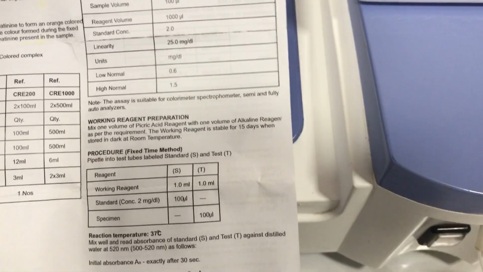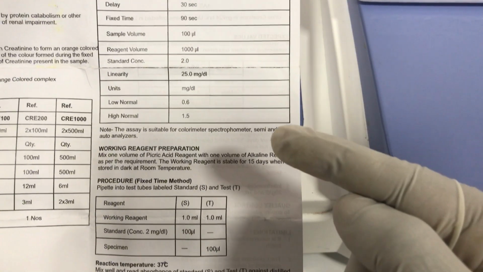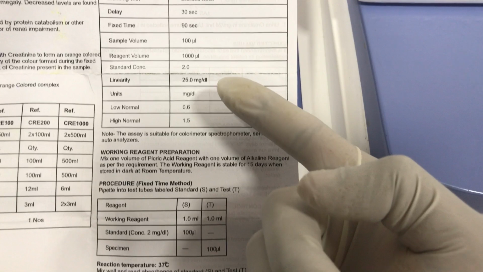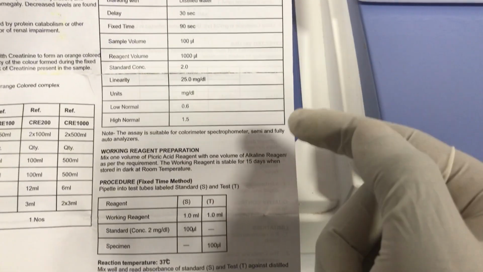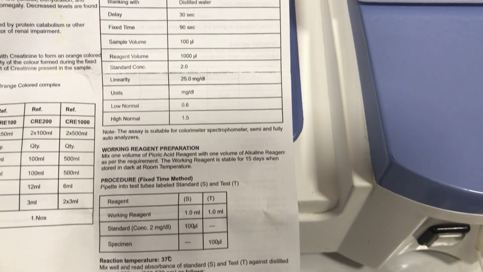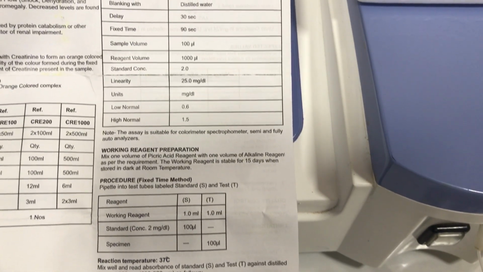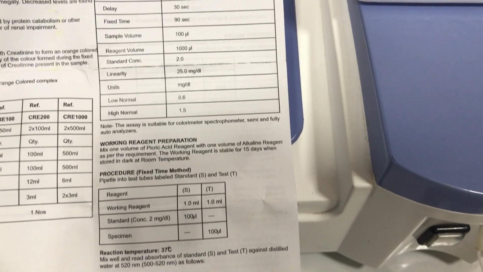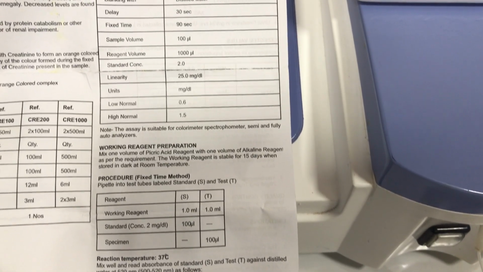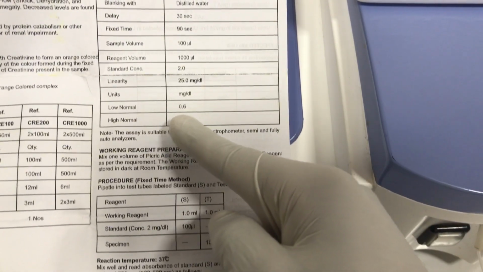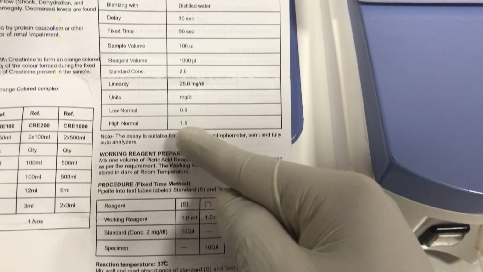Then the linearity is 25.0 milligram per deciliter. The unit is milligram per deciliter. We're going to use milligram per deciliter to program the machine, but when you're finished, we can convert that to micromole per liter. We have the conversion factor there that you can use. It's available online. Okay, so then the low normal is 0.6, and then the high normal is 1.5.